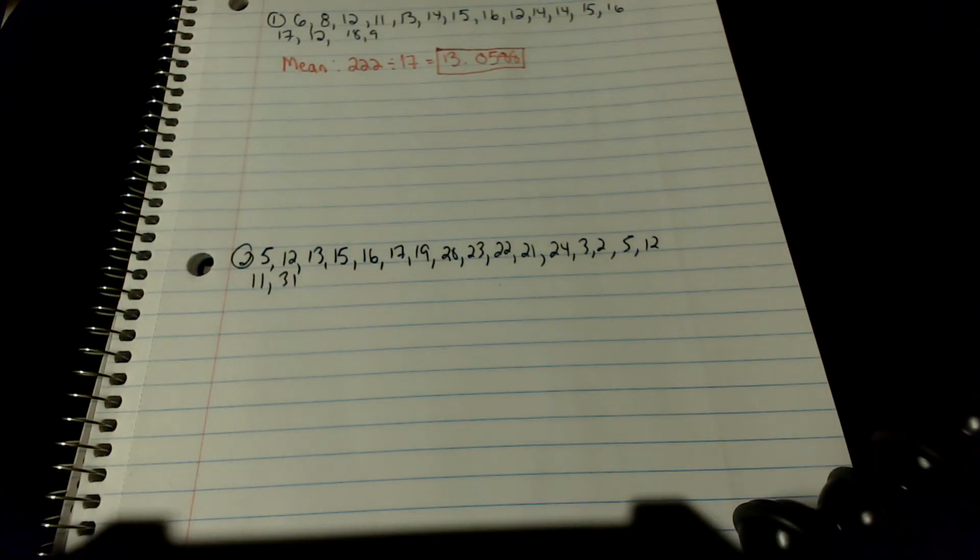Go down here, and I'll do the median in 1 second. We're going to do the mean for this one down here too. So let's see. That's 5 plus 12 plus 13 plus 15 plus 16 plus 17 plus 19 plus 20 plus 23 plus 22 plus 21 plus 24 plus 3 plus 2 plus 5 plus 12 plus 11 plus 31. That gives me 271. Let's just make sure.